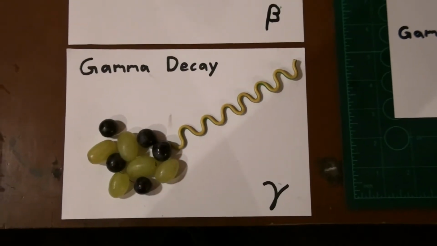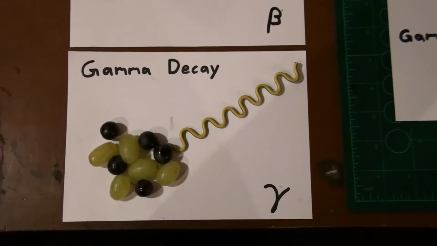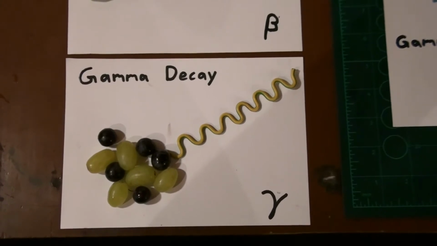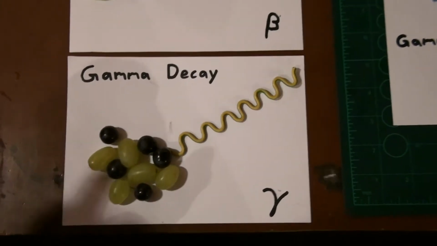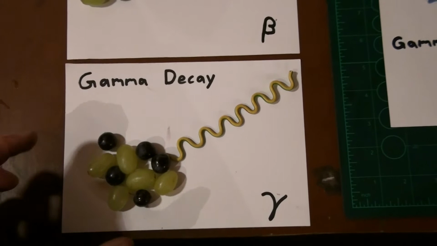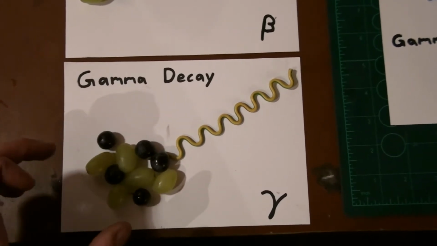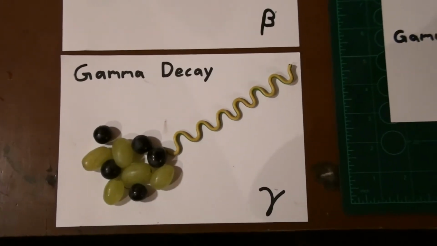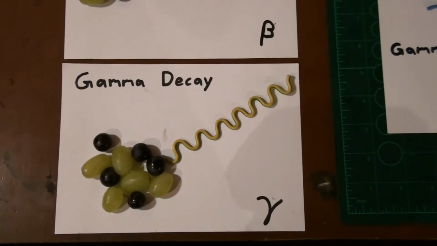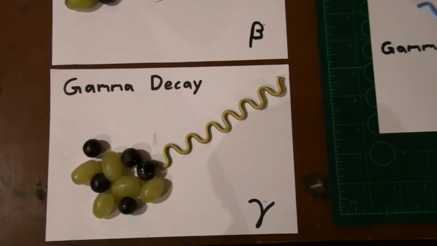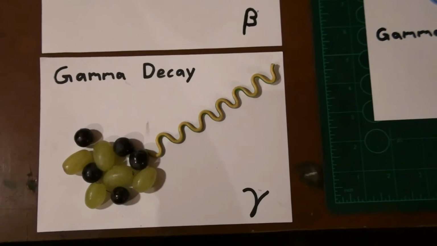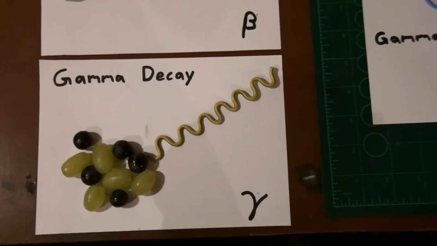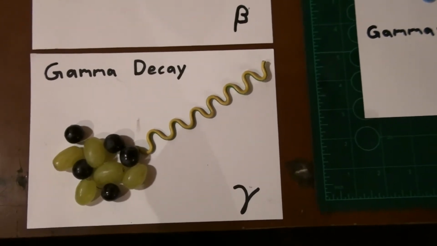So finally we'll come to gamma decay. Gamma radiation will happen when electrons actually move their energy states, which I'll come to in a minute to explain to you. But the big difference here is that a gamma ray is a photon, so it's basically light. It's a light particle wave thingy, whatever it is.